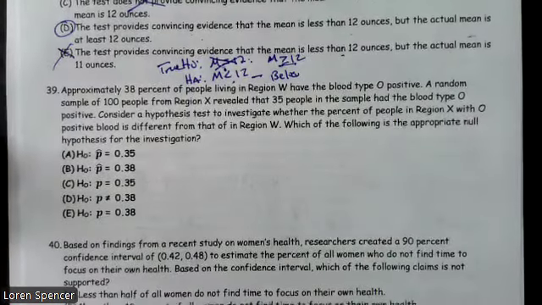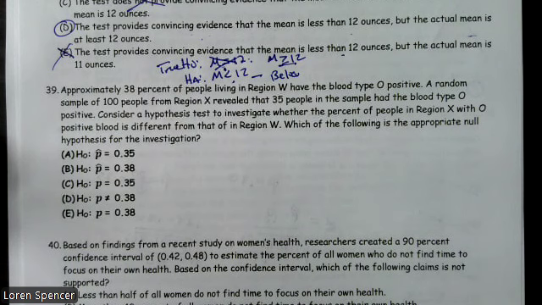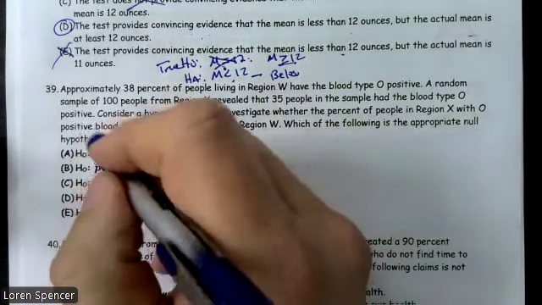39. Approximately 38% of the people living in region W have blood type O. A random sample of 100 people from region X revealed that 35% in the same sample had blood type O. Consider a hypothesis test to investigate whether the percent of people in region X with O is different from region W. Which of the following is appropriate null hypothesis for the investigation. First off, we need to be looking at different. And anything with p hat is wrong.